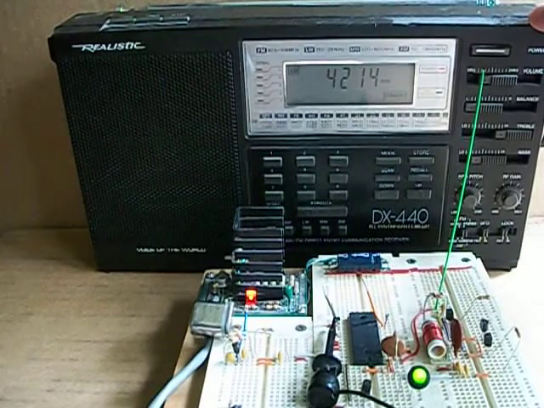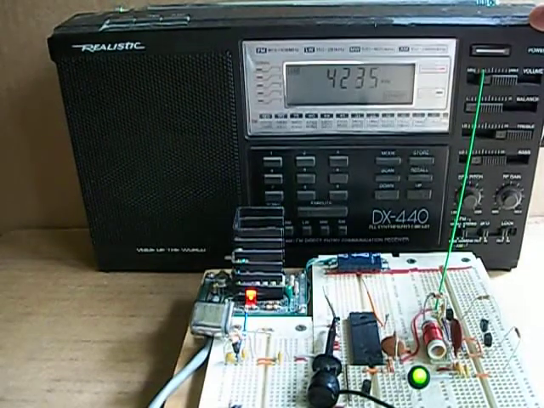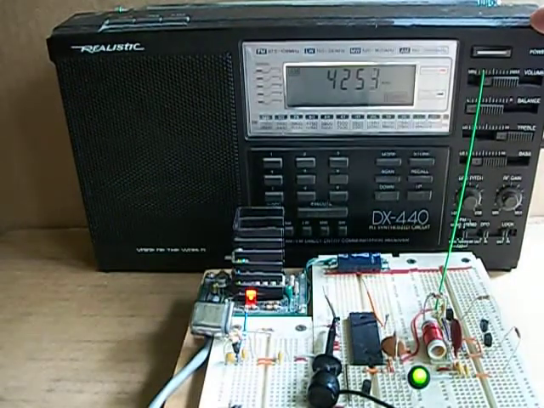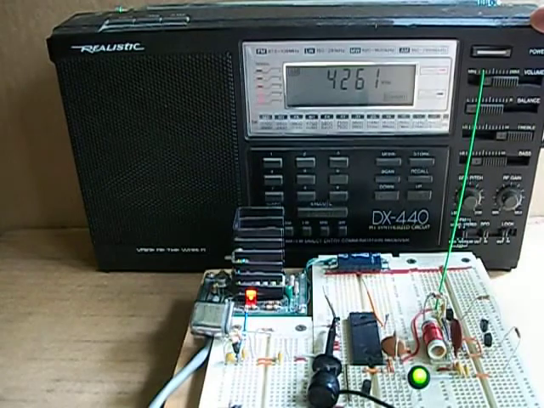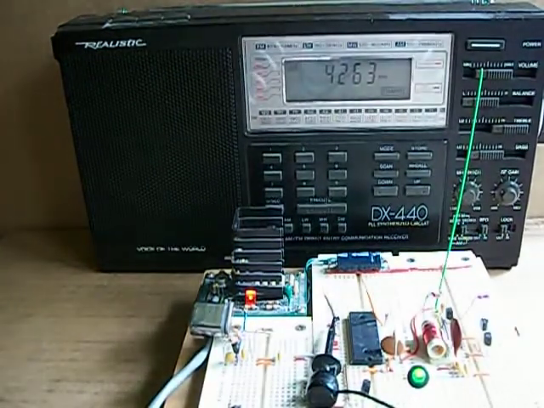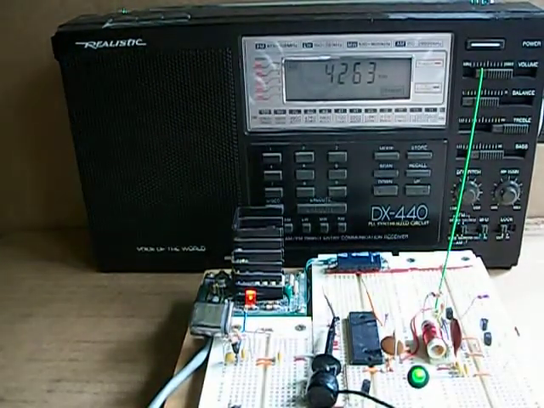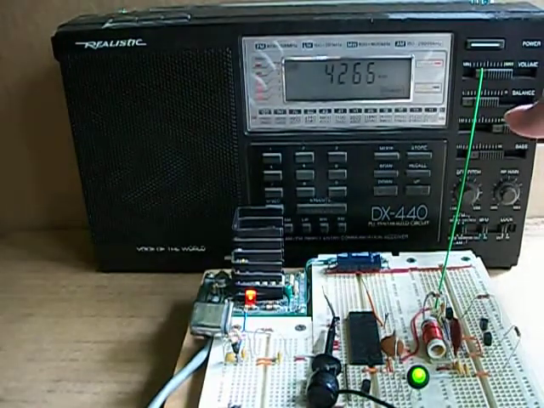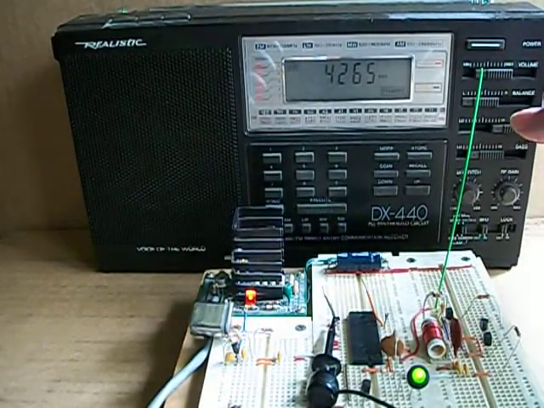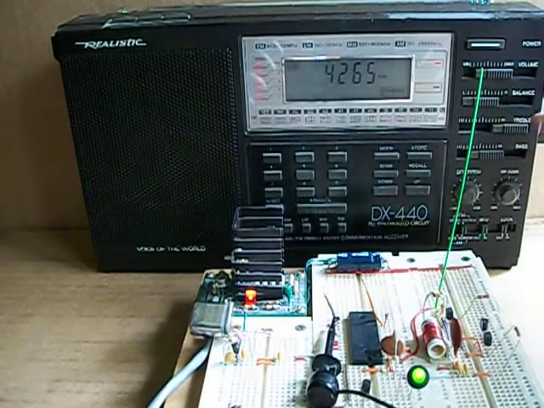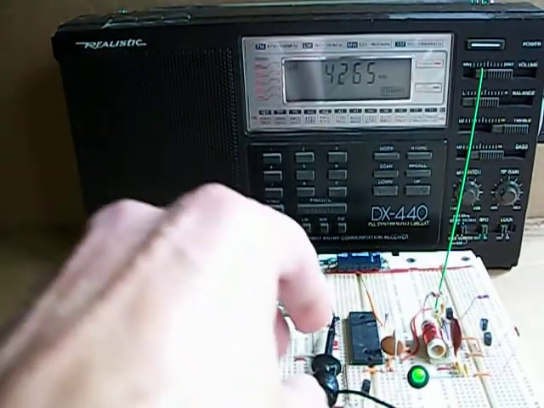This turned out to be 4260 or so. Its calculated value is around here somewhere, but it turns out to be up here, right there. Let me write that down. 4263. Okay, I'll have to look at that later.